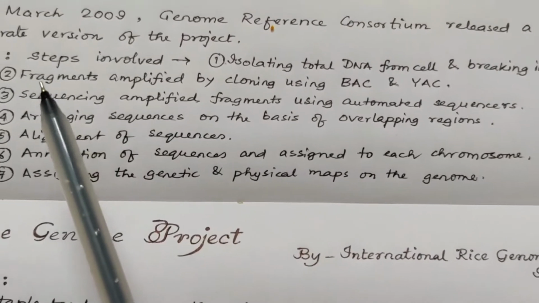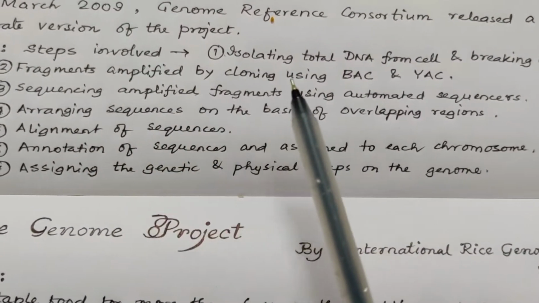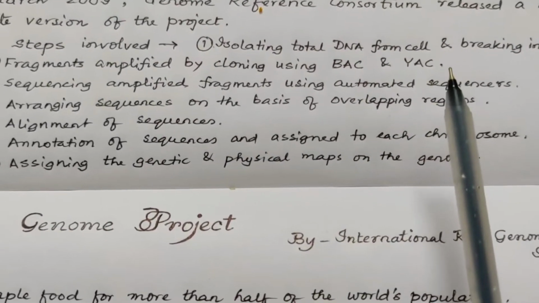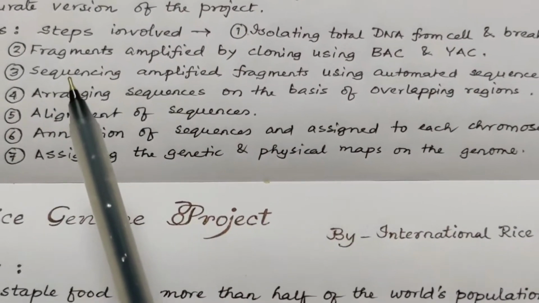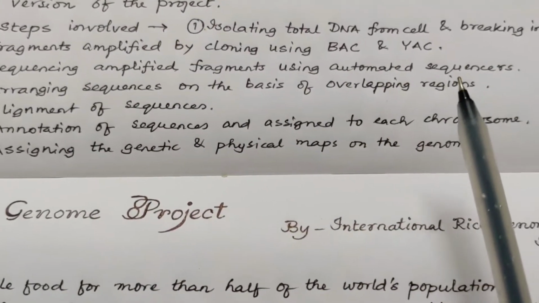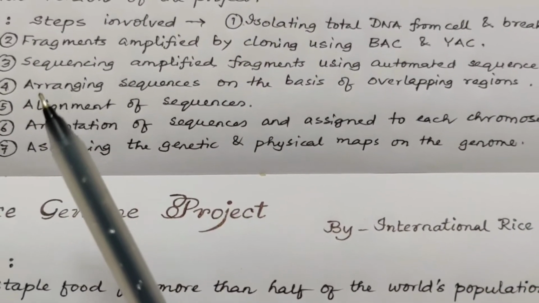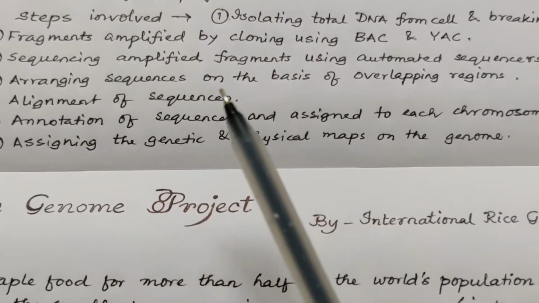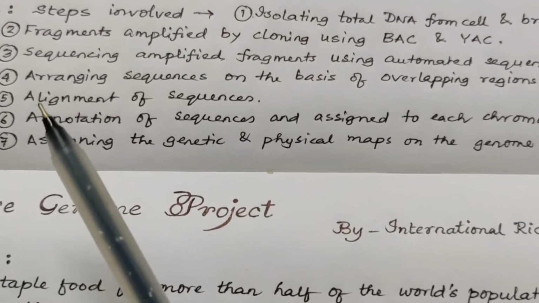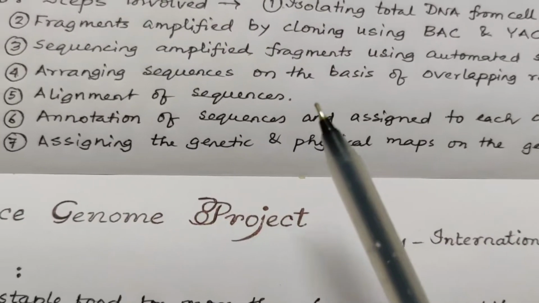Number two, the fragments were amplified by cloning using bacterial artificial chromosomes and yeast artificial chromosomes. Number 3, sequencing amplified fragments using automated sequencers. Number 4, arranging sequences on the basis of overlapping regions. Number 5, alignment of these sequences.